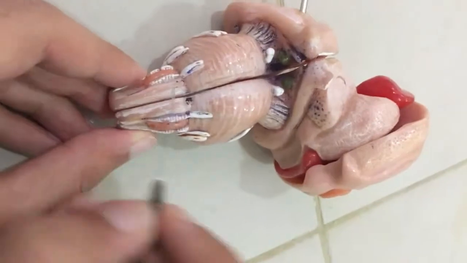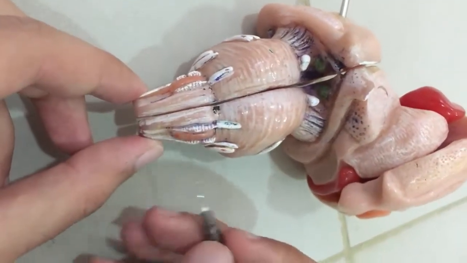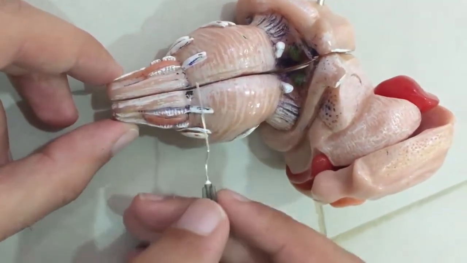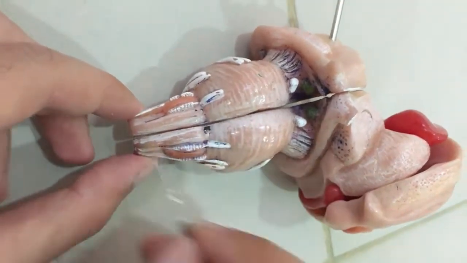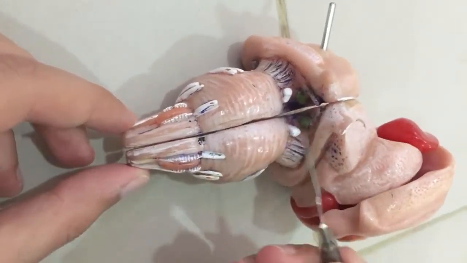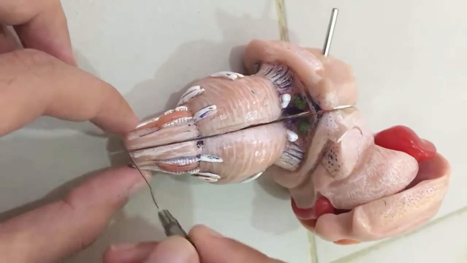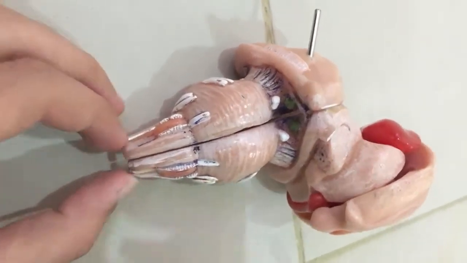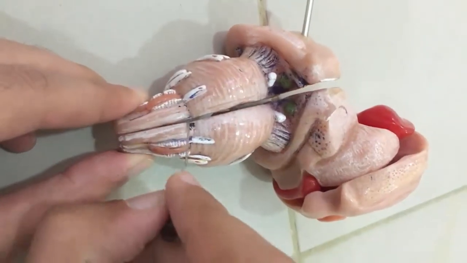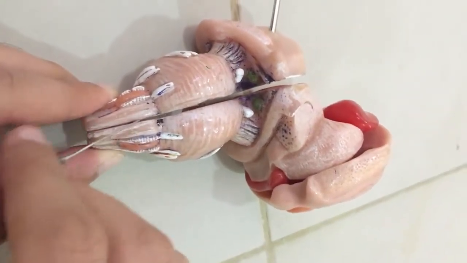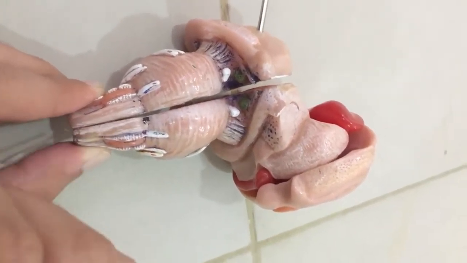Lastly, this is the medulla oblongata. It's pyramid in shape or conical in shape. This is its broad end. This is its narrow end. It connects the pons to the spinal cord. Here, this is the median fissure, or anterior median fissure.